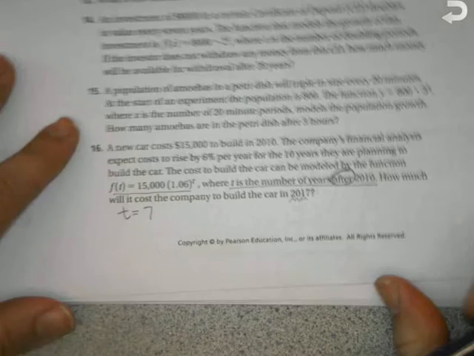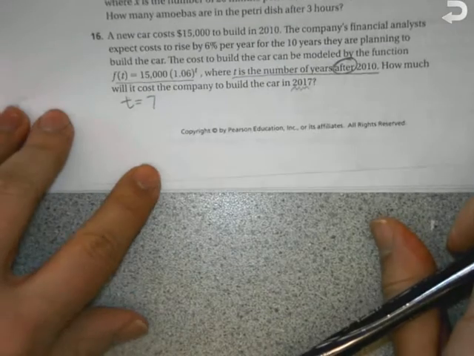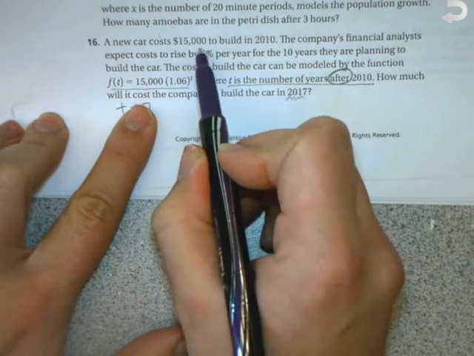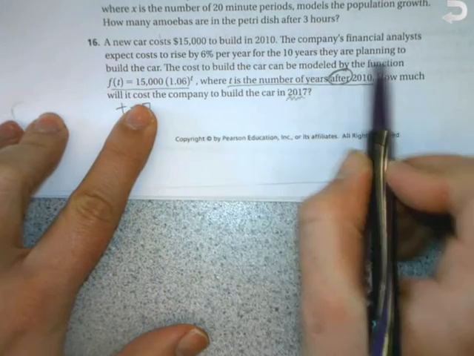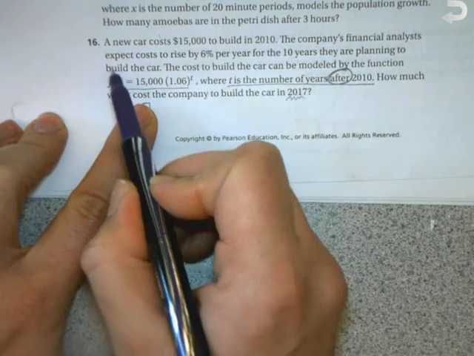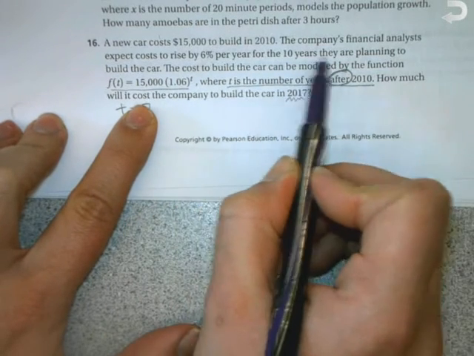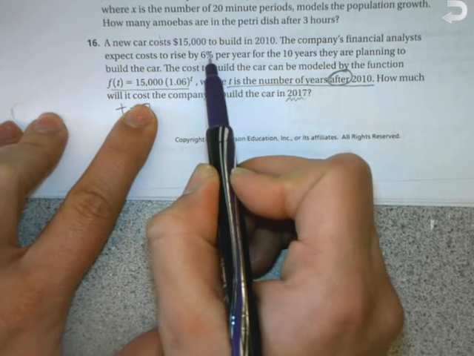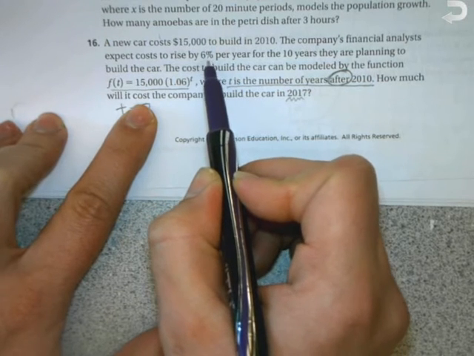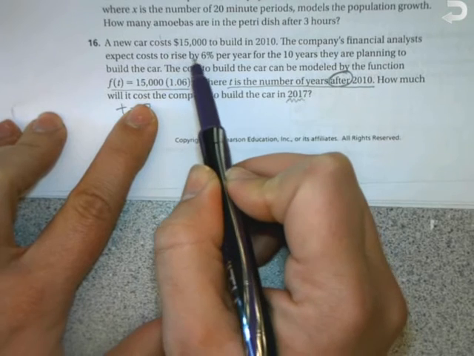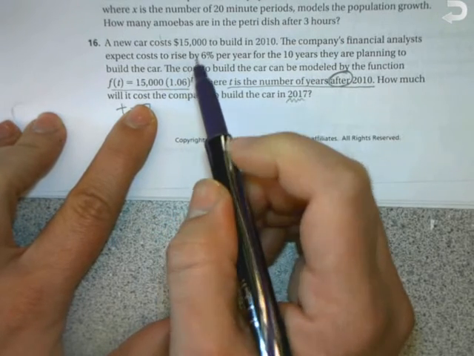Okay, I'm not going to do it, but I want you guys to underline a couple things. Number 16, it says, a new car cost $15,000 to build in 2010. The company's financial analysts expect costs to rise by 6% per year for the 10 years they are planning to build the car. So basically, you're taking 6% of the previous year and adding it. So it's an exponential function because we are multiplying by 6% every year.